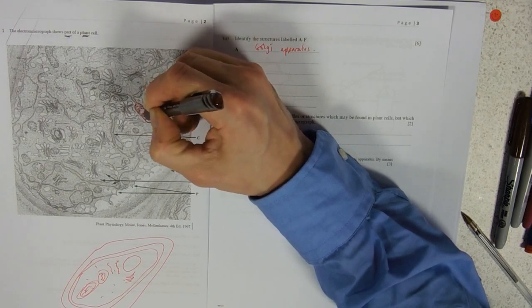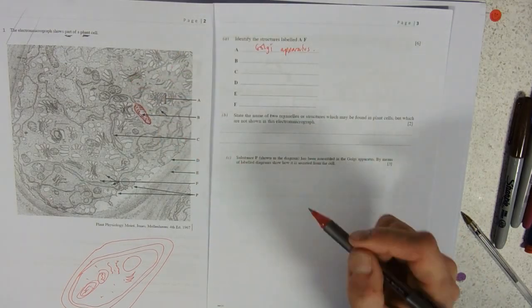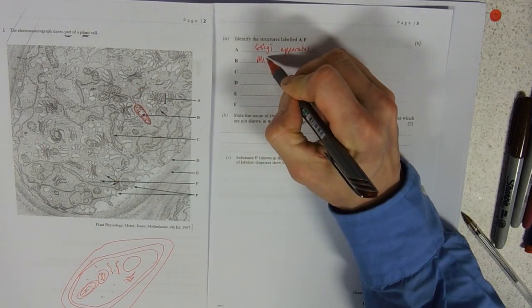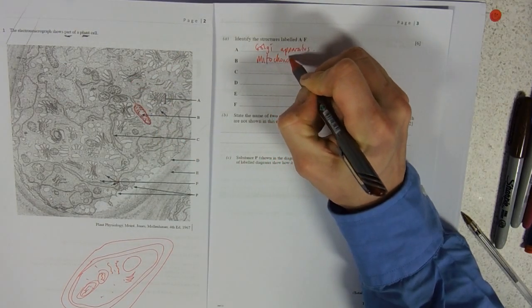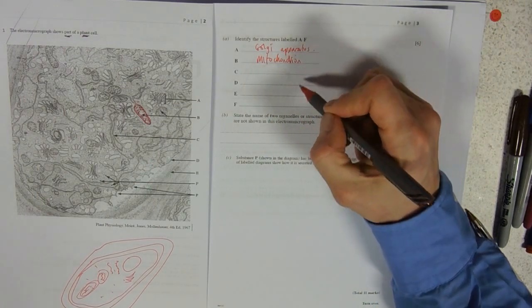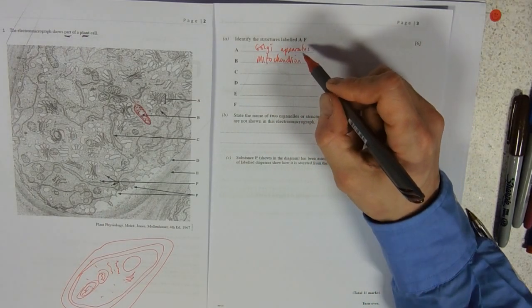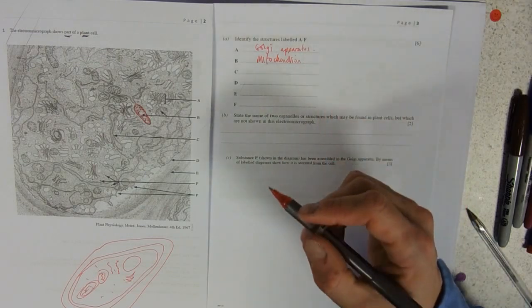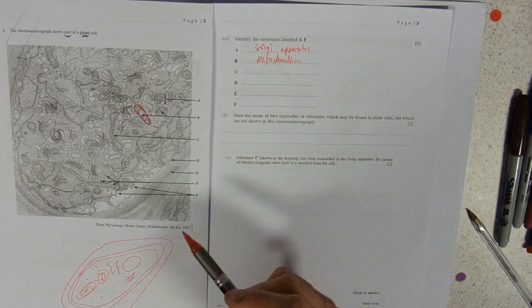Well, that's foldings of the inner membrane into cristae, so that's the mitochondrion. I'm putting these in the singular. If you said mitochondria, plural, that's absolutely fine as well. They won't penalise you for that.